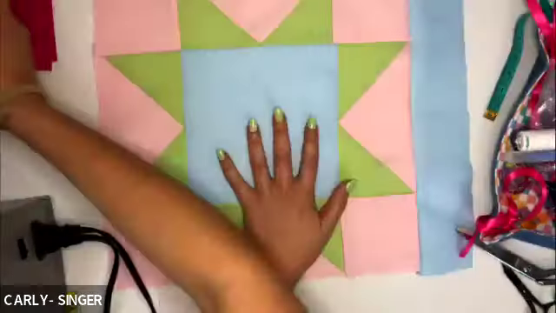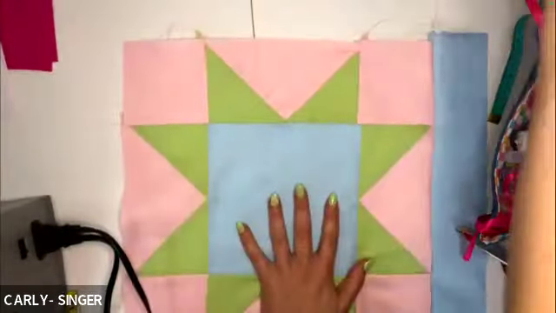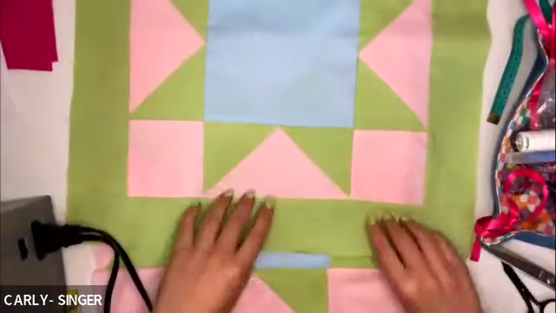I do have another block where I switched this one up a little bit. I did a green border instead of the blue. I'm going to show you guys that after this.